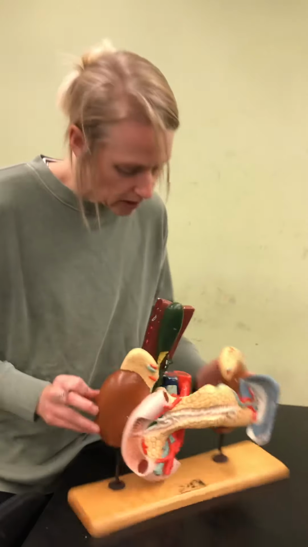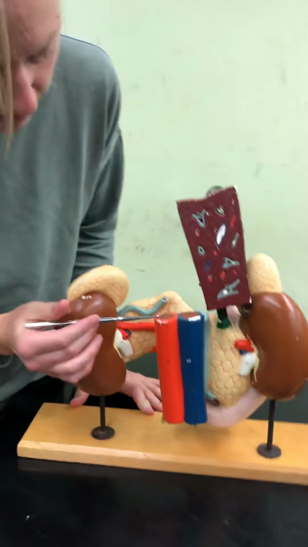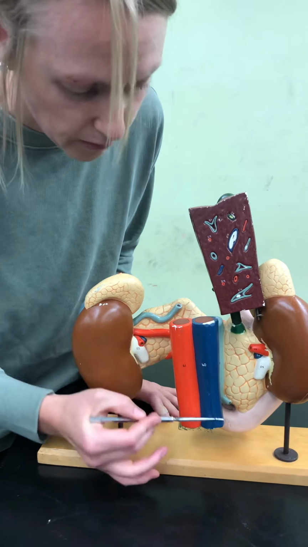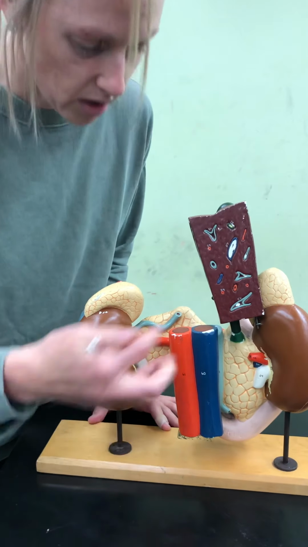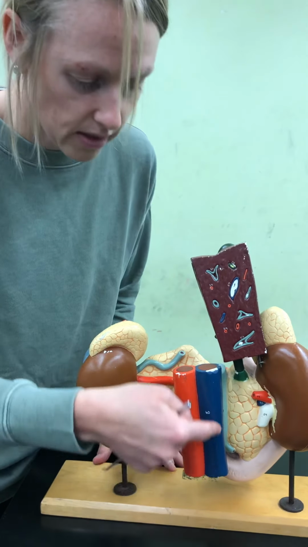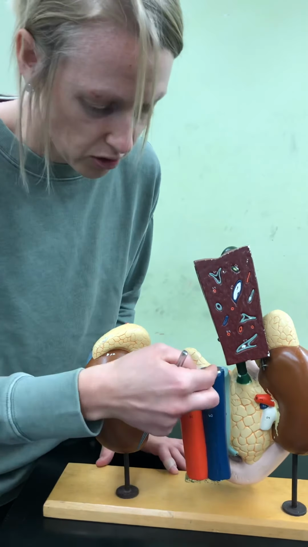And then what we can see here on the back side, this would be, at this point, our abdominal aorta, along with our inferior vena cava. These are going to be our major sources of blood supply going away from the body, or away from the heart. This is going back to the heart.